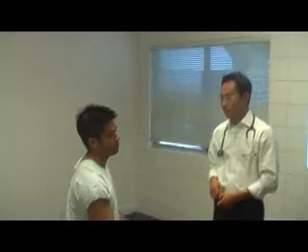Now, by introducing myself to the patient, I'm able to detect a couple of things. First of all, the handshake tells me about the temperature and the skin, and by making eye contact with the patient, I'm able to tell the patient's facial expression. That is very crucial information about the patient's condition at that point in time.